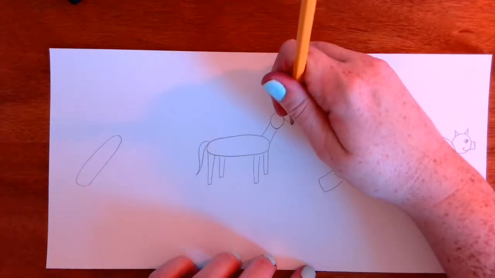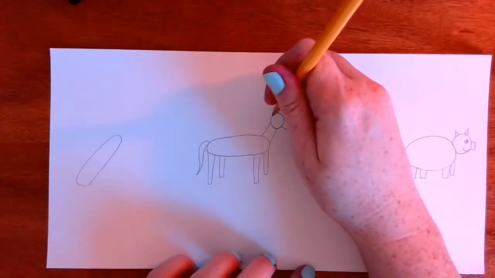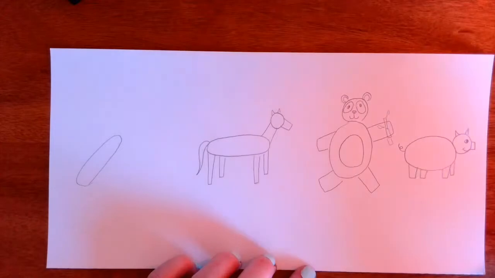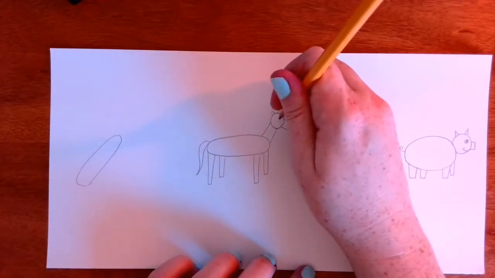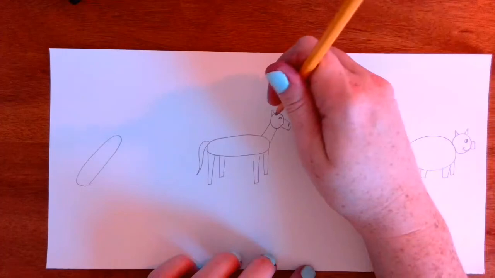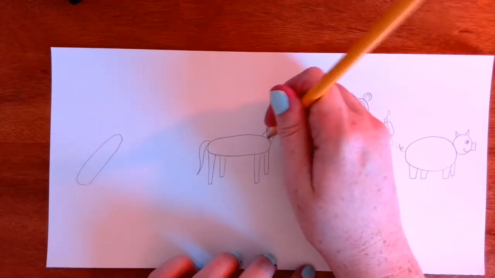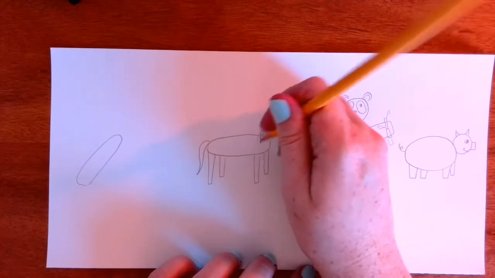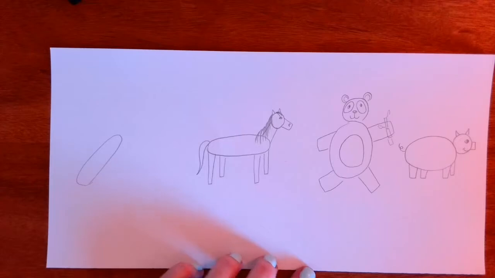I'm going to give him a rectangle for the nose, some triangles for the ears, give him a little line for his eyes and his nose, and then why don't we go ahead and give him a mane? And for the mane, I'm just going to use my pencil to just draw lines for where his hair would be. And check it out. Now we got a horse.